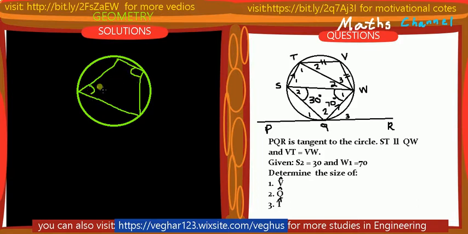This angle, when you combine this one plus this one, it has to give you 180 according to the circle quad opposite angles, and this one and this one. So we have to look something like this from this problem.